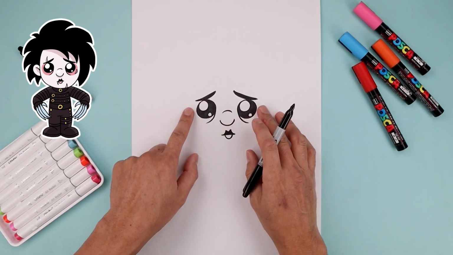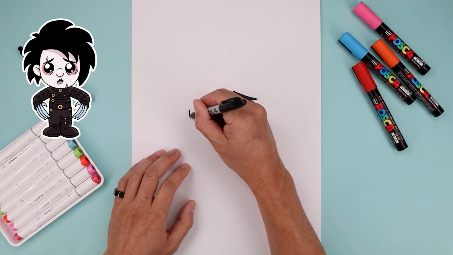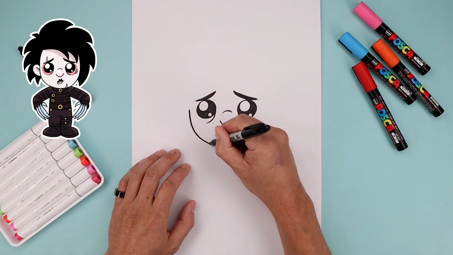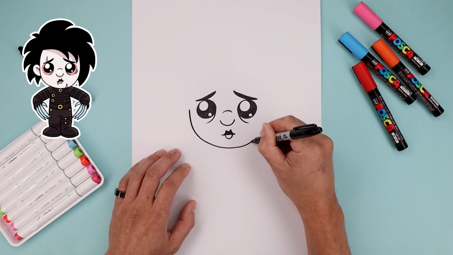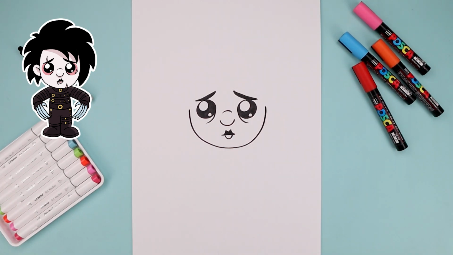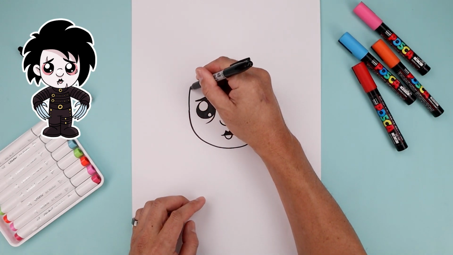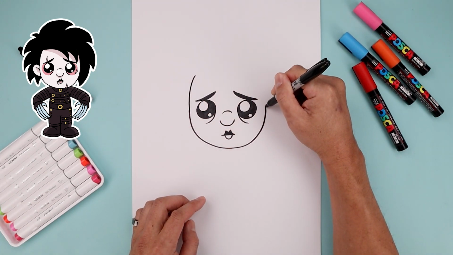Now from here, we're going to move out to the side and draw the lower half of the head. From the outside of the left eye, let's step out, curve the head coming down, go across the middle, and then bend that up towards the right. Now from the side of the head, let's bend this up and then in towards the top of the hairline.